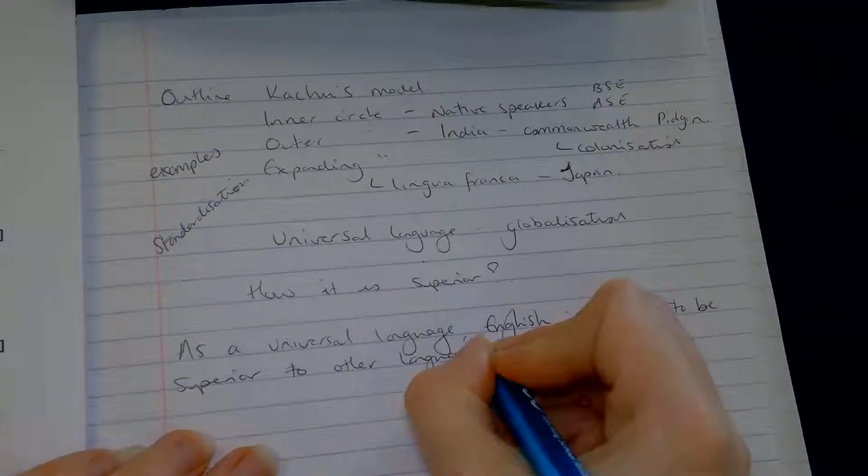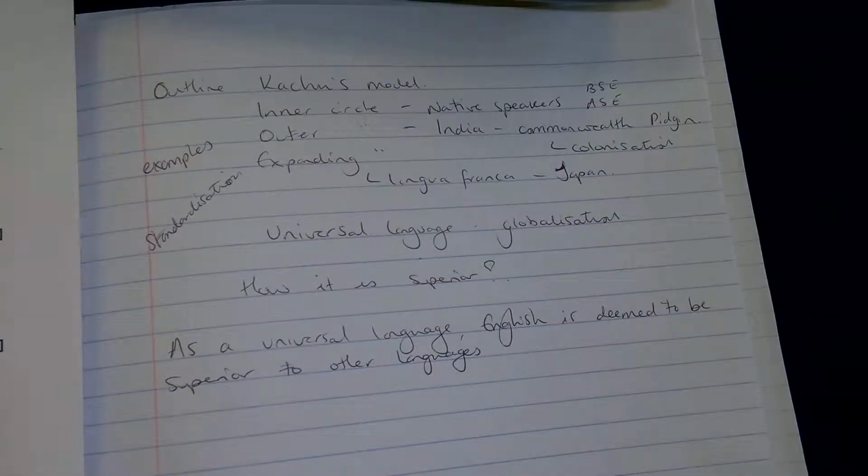So I'd be as broad as that to start with, and then I'd zoom into what is British Standard English. Okay.